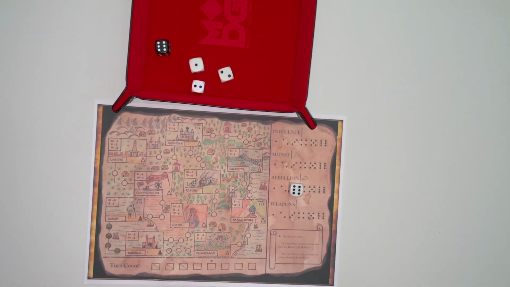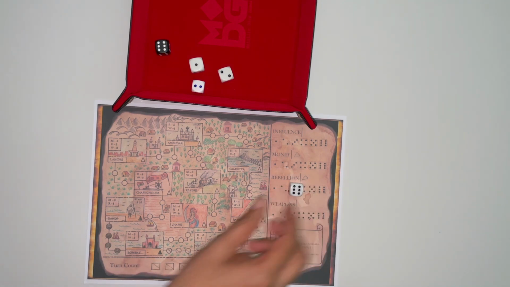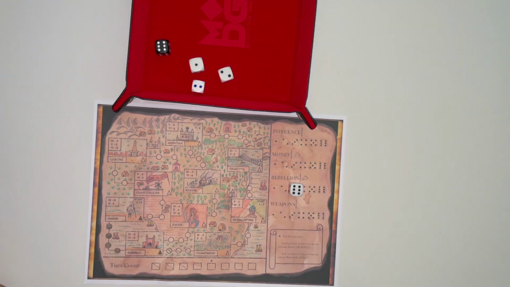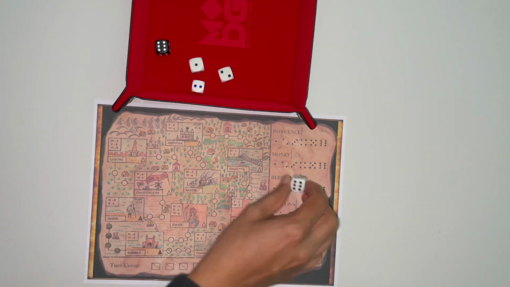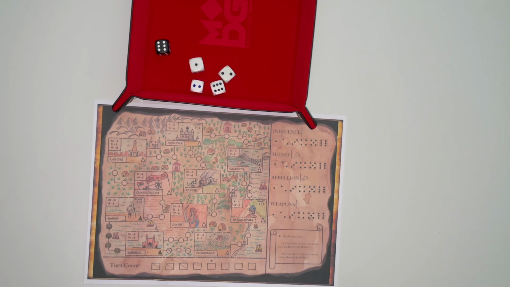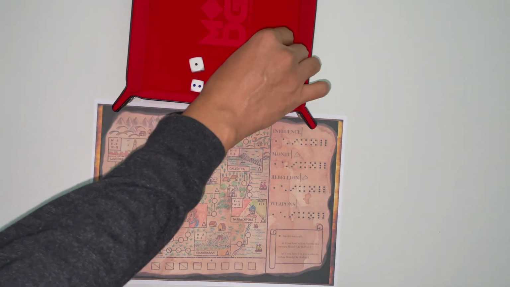Now I could leave that 6 number die on the 3rd resource tracker for rebellion, so I could use the number 3 in the future, but I don't need 3. I need 6 on the rebellion, so I'm going to move that back into the die pool, and we'll begin turn 4 by rolling the dice.